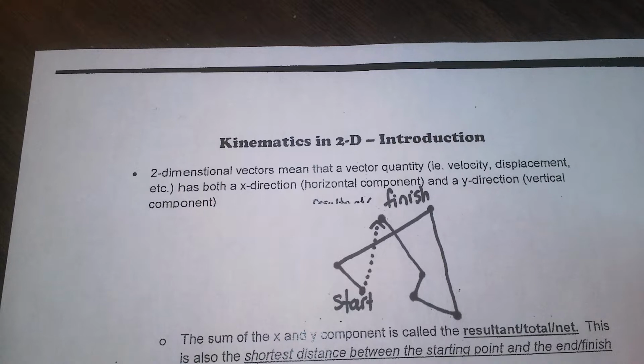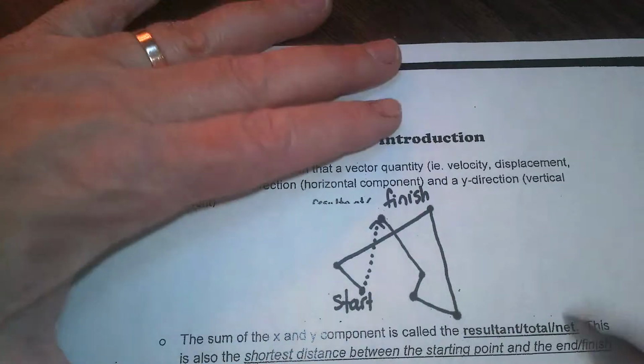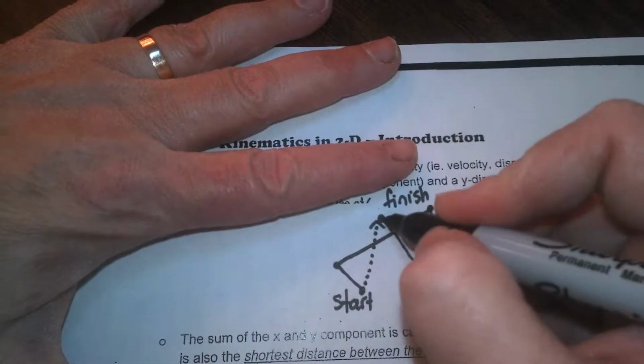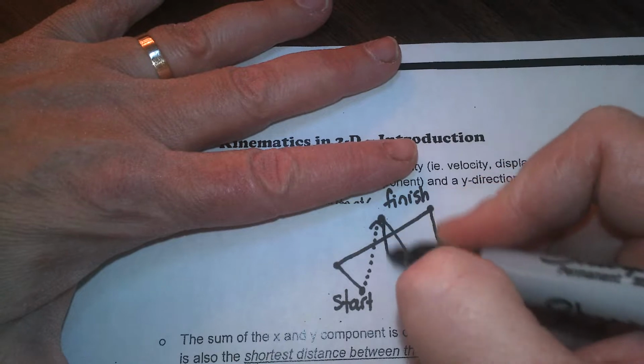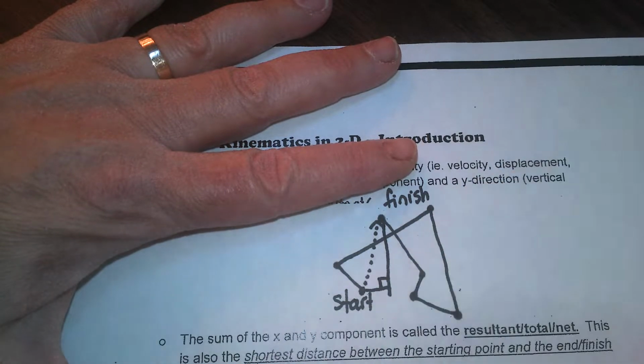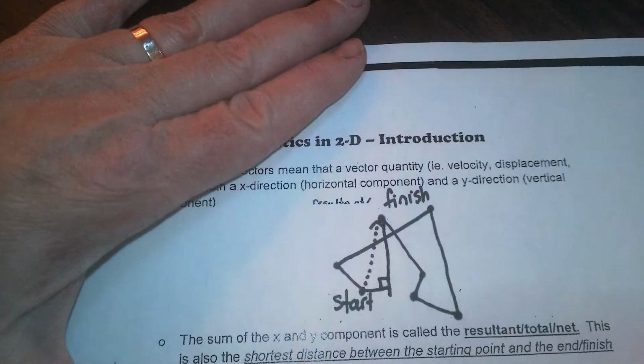So when we look at this particular thing here, I started and ended the wrong spot. But we can see in here, if we were to draw this little baby here, we have a triangle.